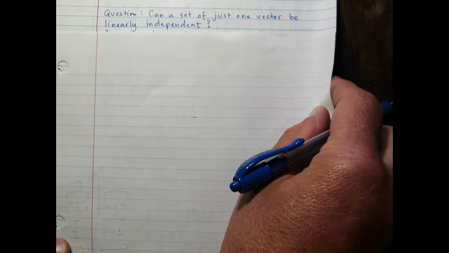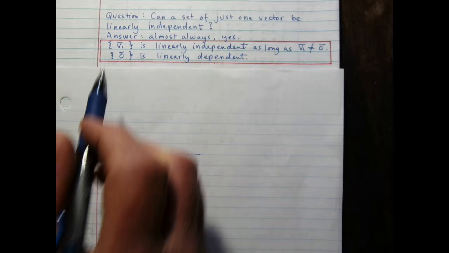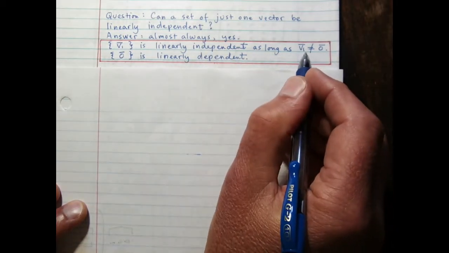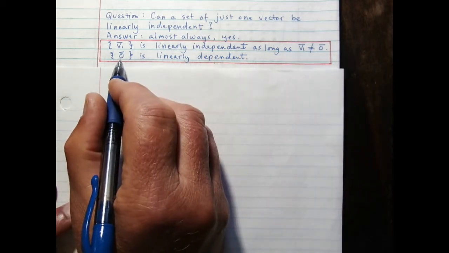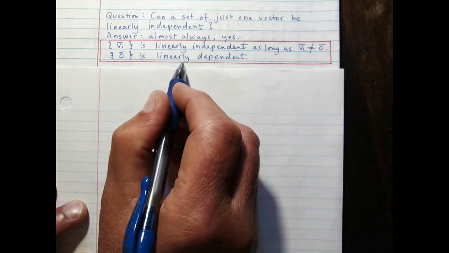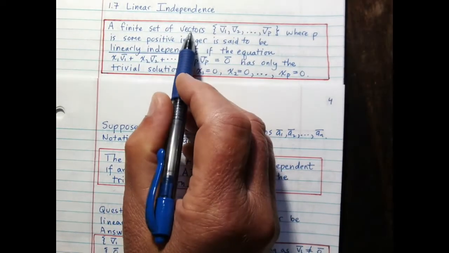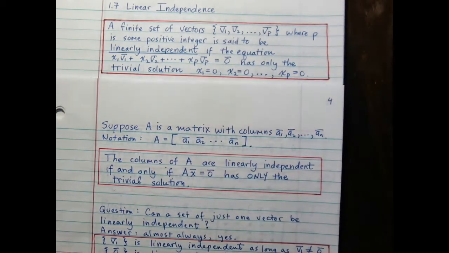The next question here on the handout is, can a set of just one vector be linearly independent? And the answer is almost always yes. A set of one vector is linearly independent as long as the vector is non-zero. The zero vector all by itself is a linearly dependent set. This may seem a little bit weird when you see it, but we've got to get used to it. The set of vectors from our definition on the first page could have just one vector in it.